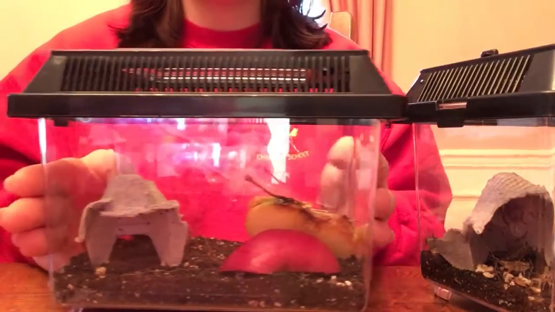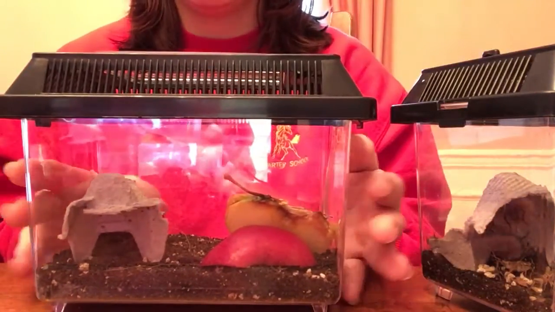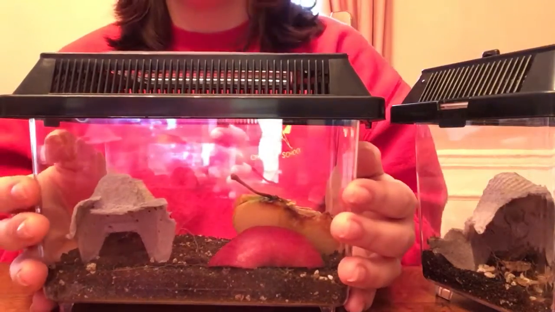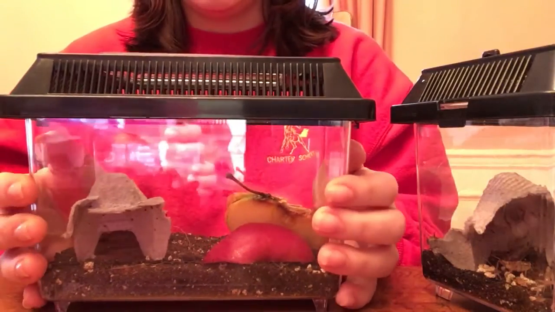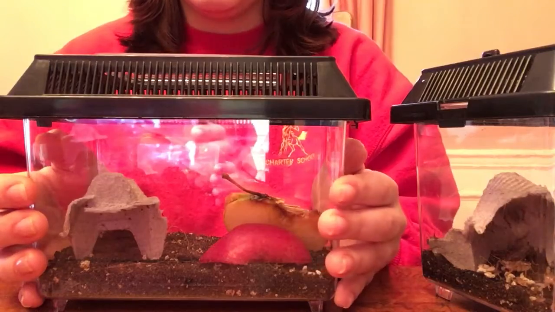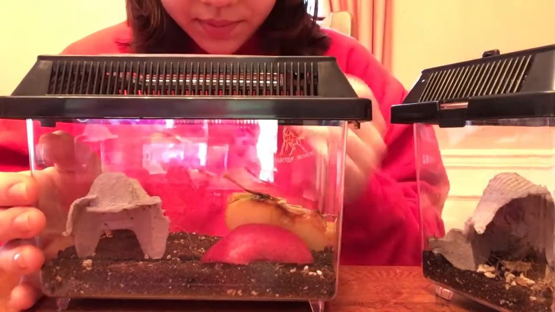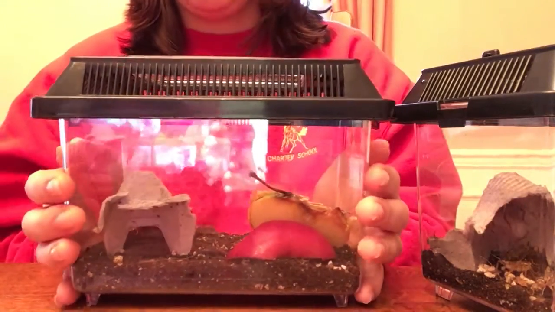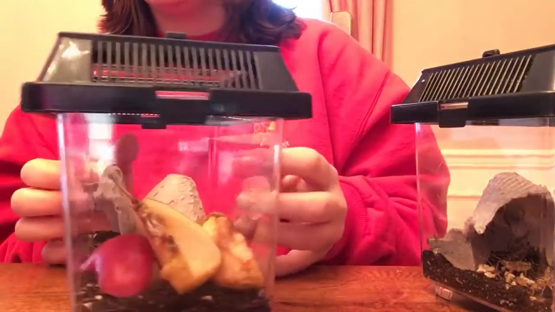For this one, it's more likely for the plants to survive, but it's also more water, so it's a little less likely that the crickets might leave. But at the same time, it's also not optimal for the crickets.